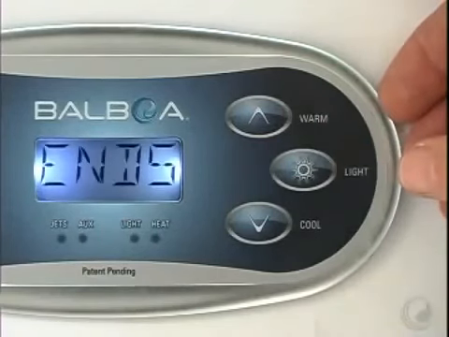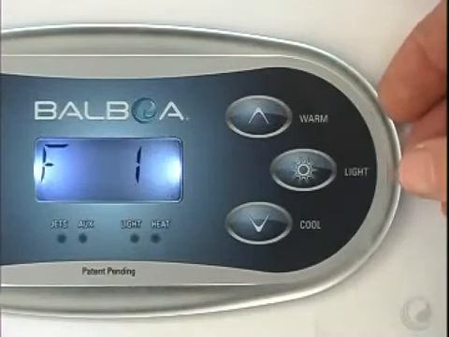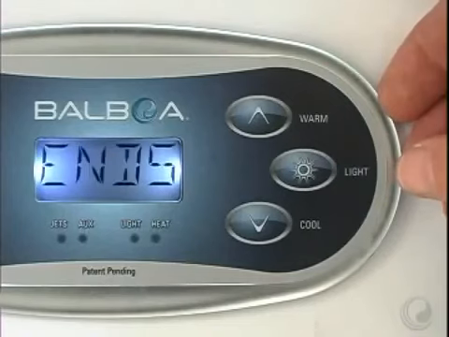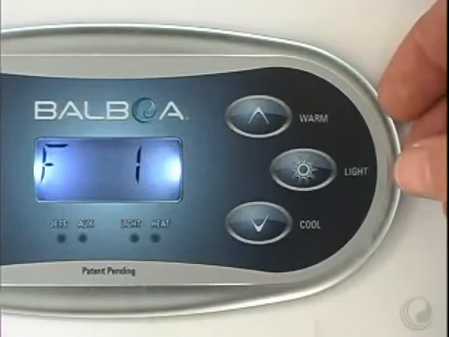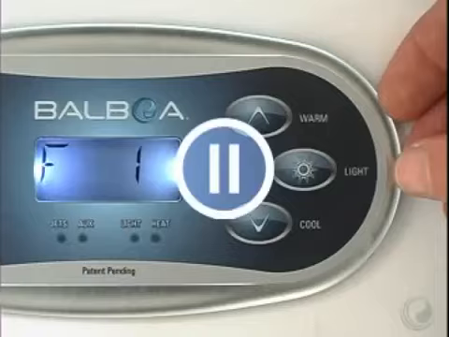The flashing message means filter cycle 1 will end at 6 a.m. F1 is an abbreviation for filter cycle 1. I'll pause the video here to explain how the duration programming works.